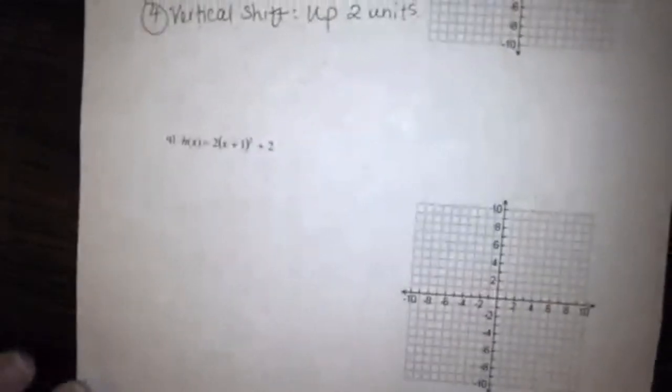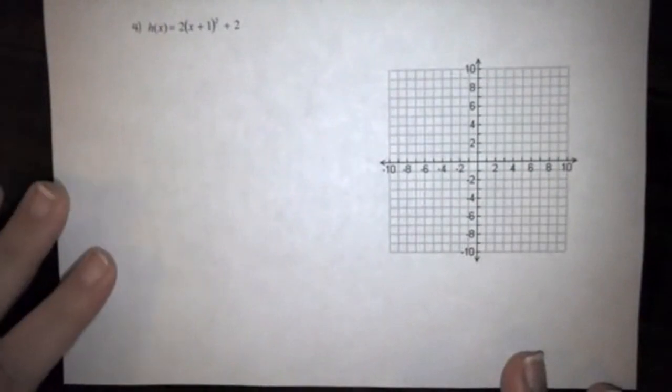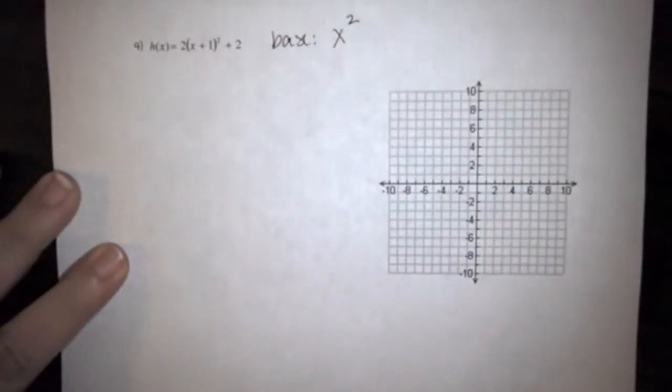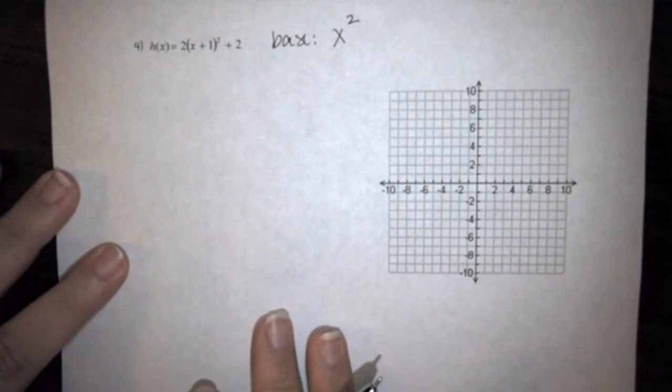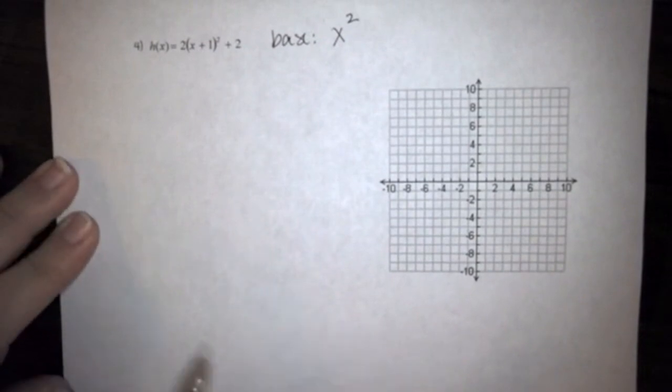Alright, let's look at another one. Here, if we're talking about our base, we are talking about x squared, and we're doing everything onto x squared.